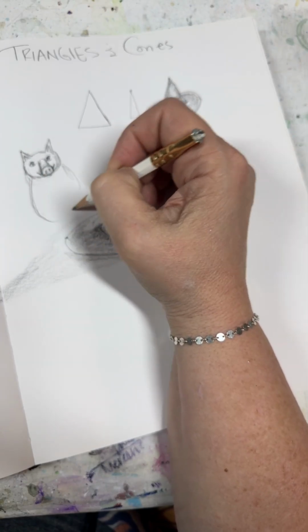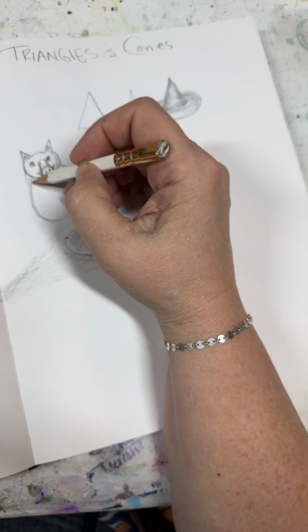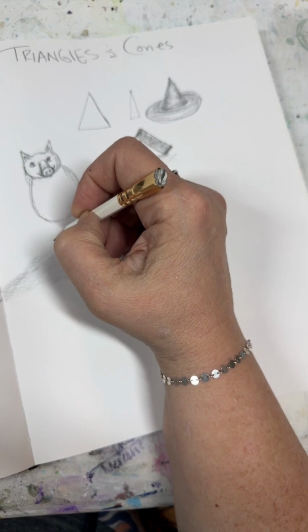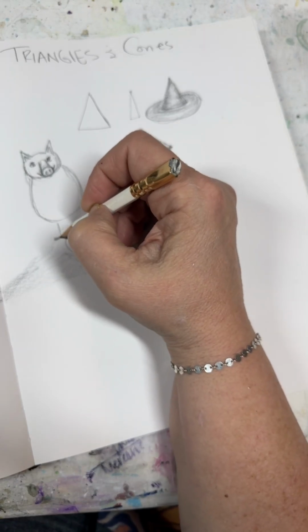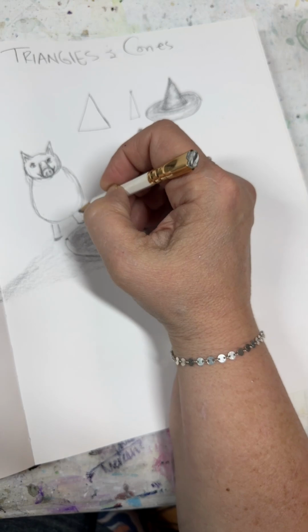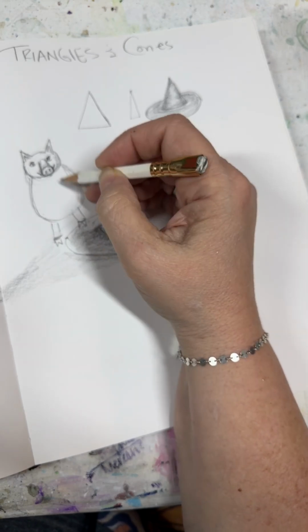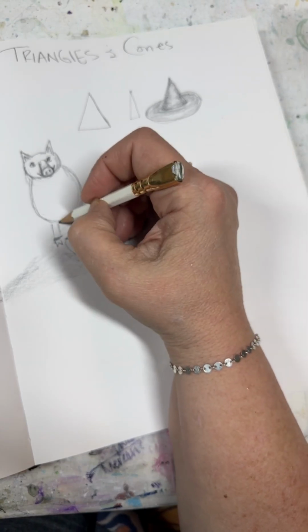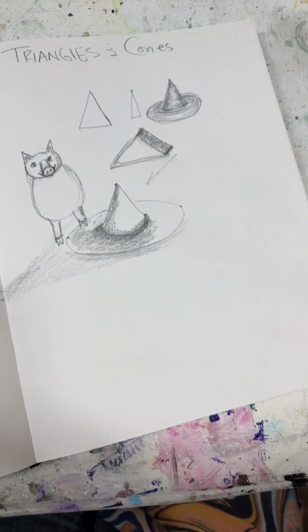And then we can do an oval. And a cylinder and a cylinder. And two V's. Now, very cartoony, not realistic at all, but just playing around, trying to figure out what it looks like, pulling out shapes.